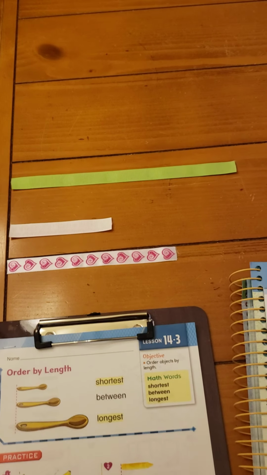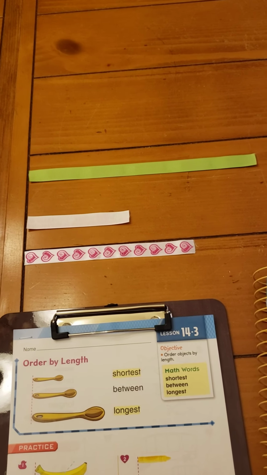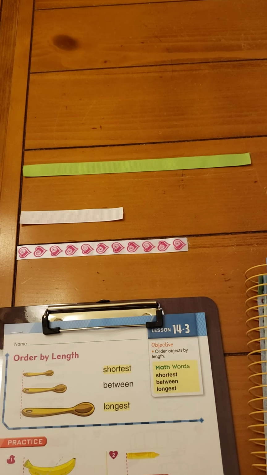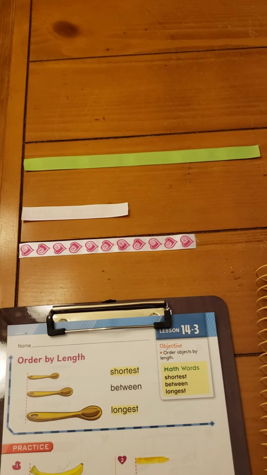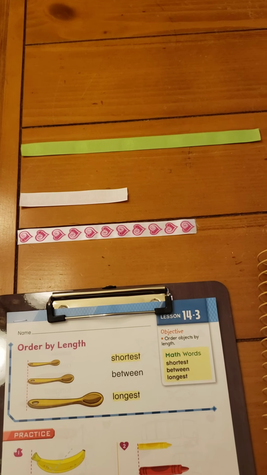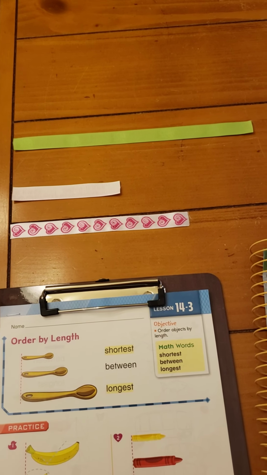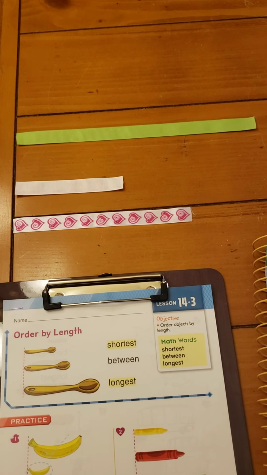Is the heart ribbon longer than the green ribbon? No, it's shorter. Is the white ribbon longer than the green ribbon? No, it is shorter.